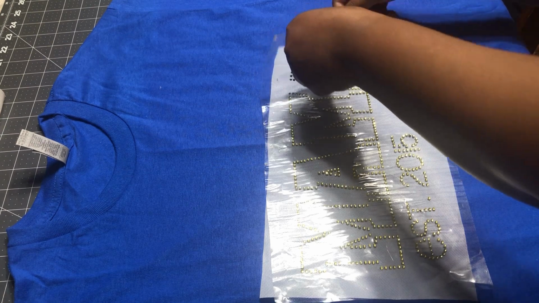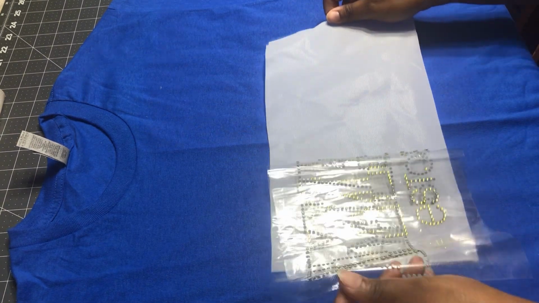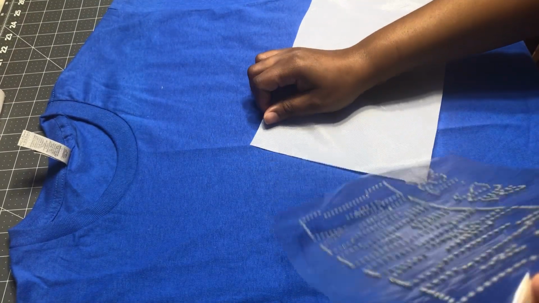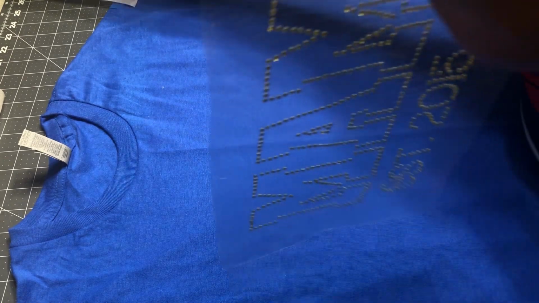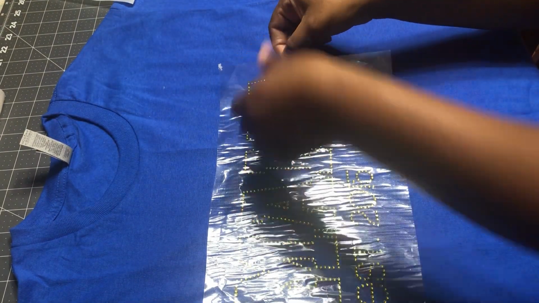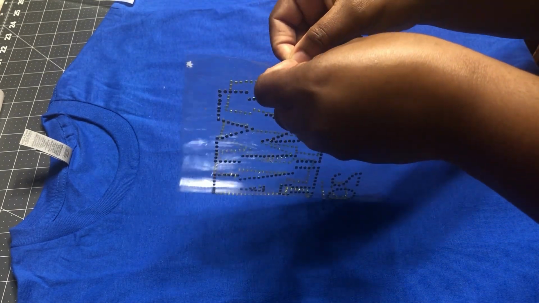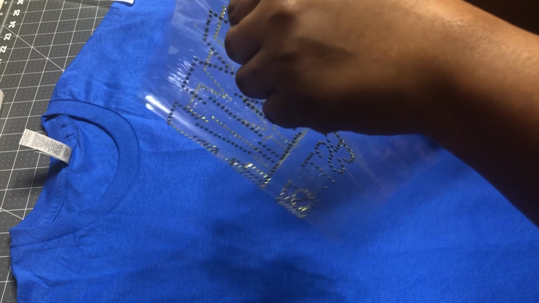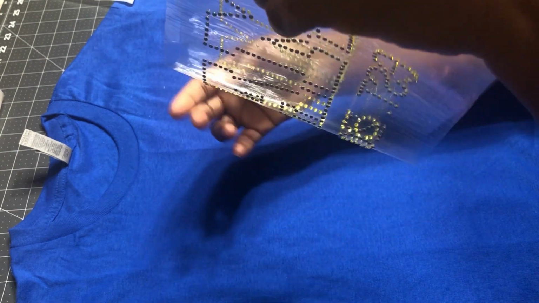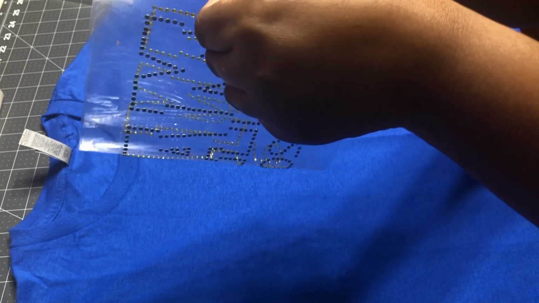Now when I find the middle of my shirt, I'm going to match up the edge of my outline. This is important because you do not want your template to fold together. If it folds together, that's it. You'll have to just go over it all again. So be careful and find the middle of the shirt, and that's what I did.